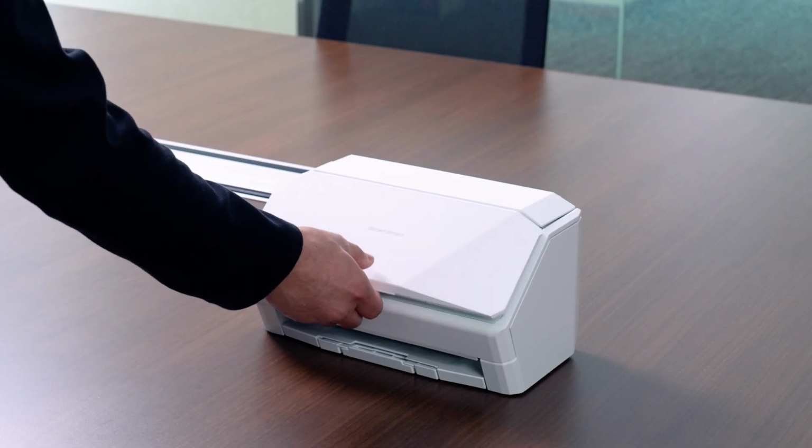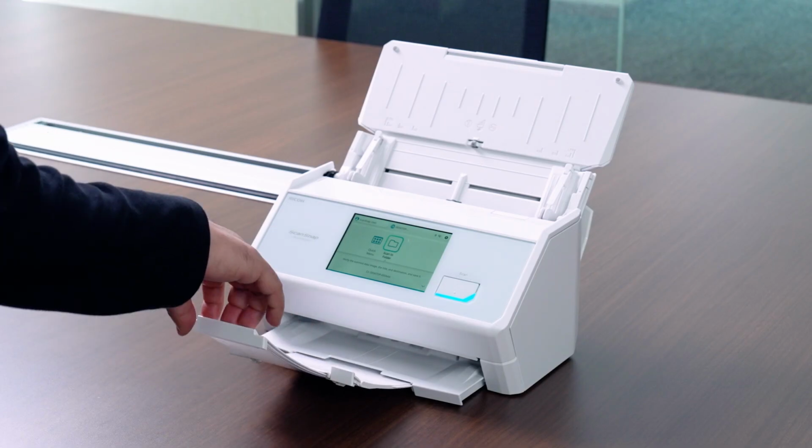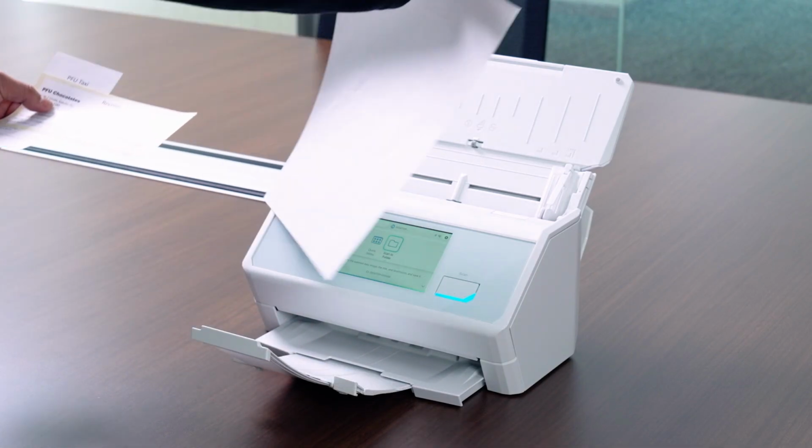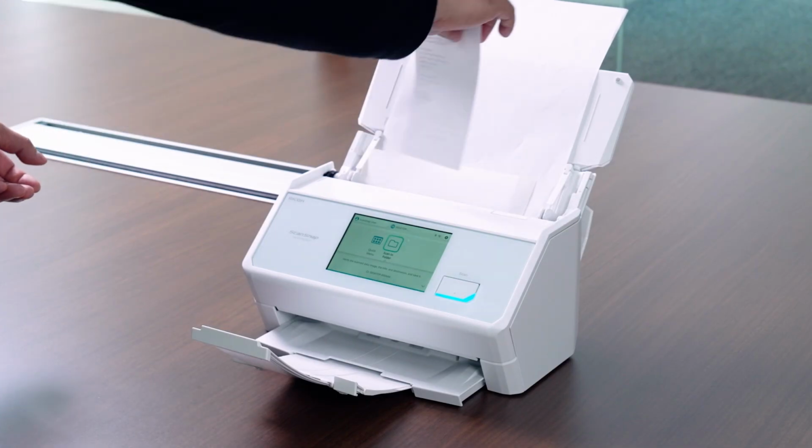Open the cover, and the scanner will automatically turn on. Place the document by turning its backside toward you, and the top edge facing downward.